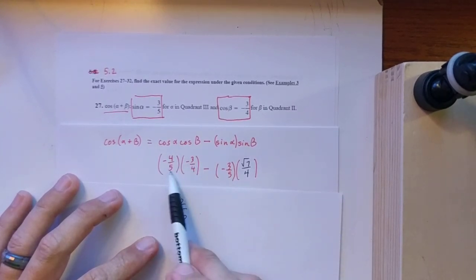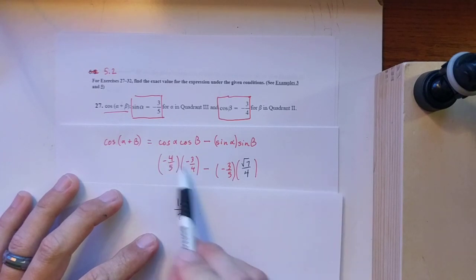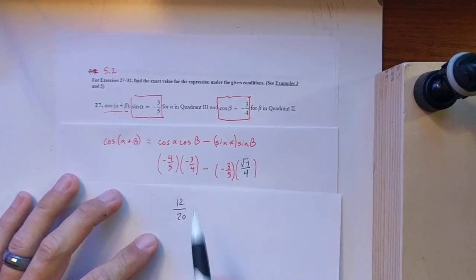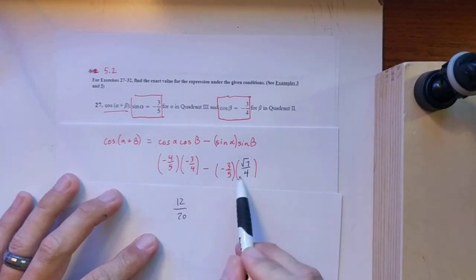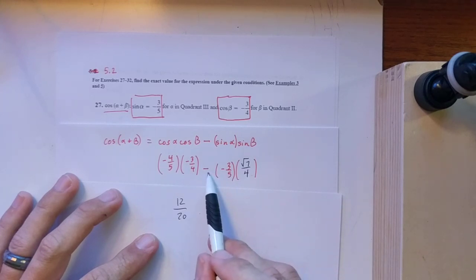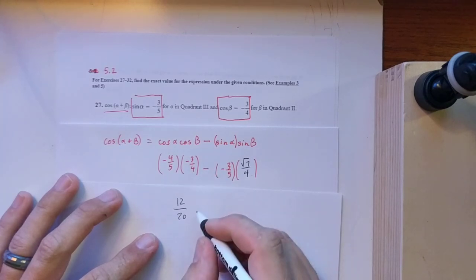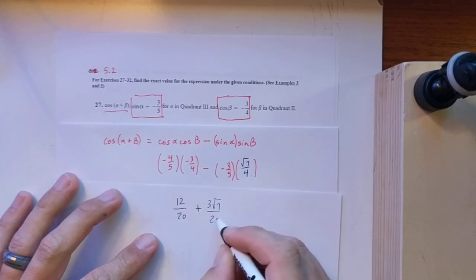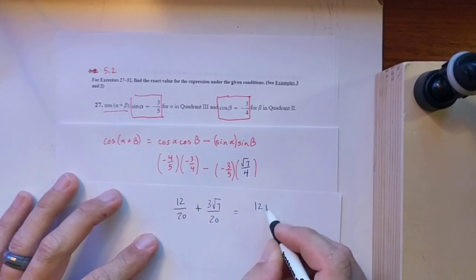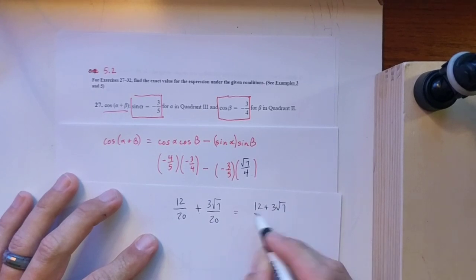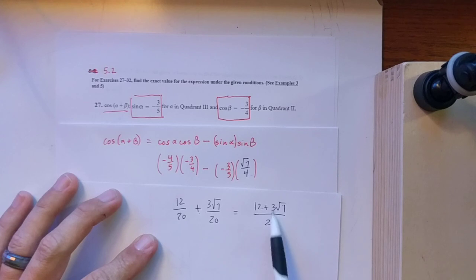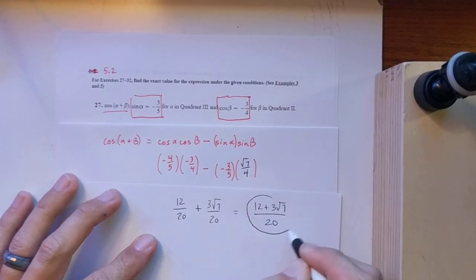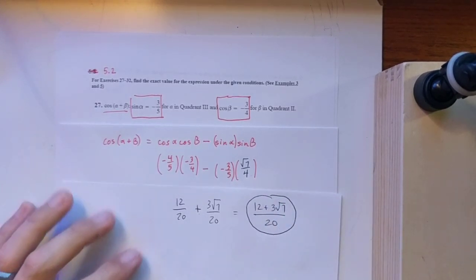4 times 3 and 5 times 4. And you could cancel the 4's out, but I'm not going to because I already have a common denominator here, right? So I want to keep the common denominator. And then minus minus, that's another plus. This would be 3 square root 7 over 20. So the answer to this question is 12 plus 3 square root 7 over 20. And 12, 3, and 20 don't have a common factor, so this is the simplest version of that number.